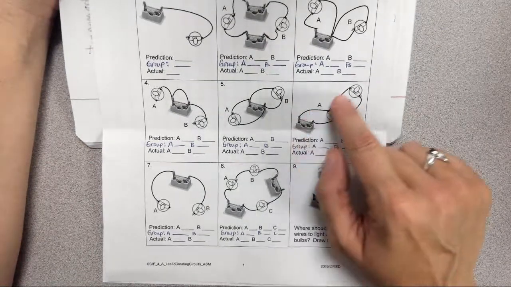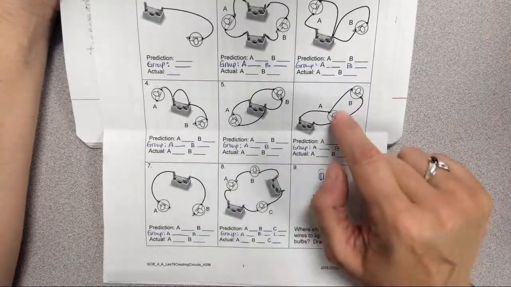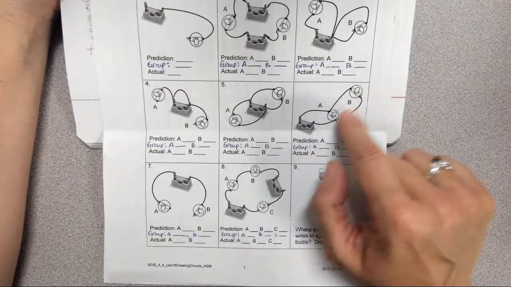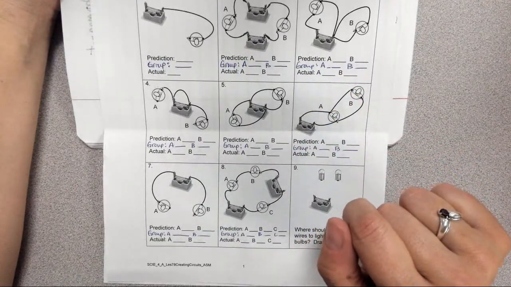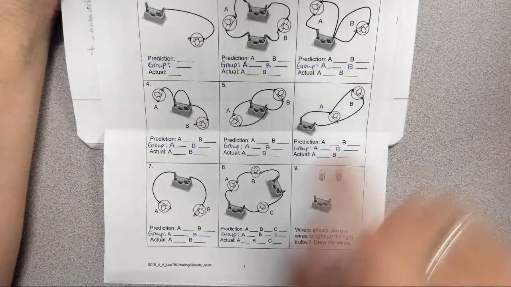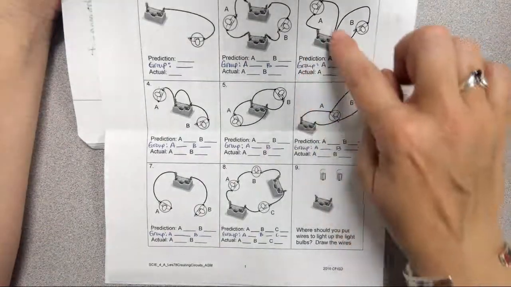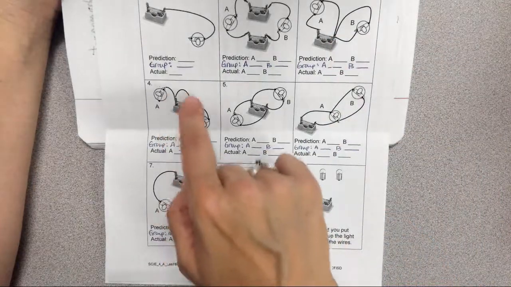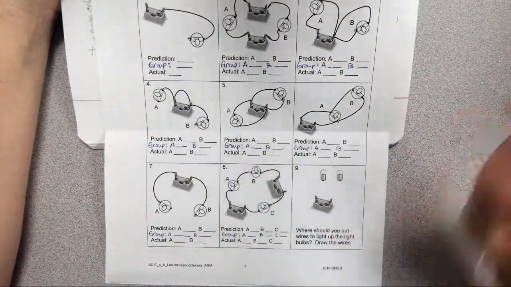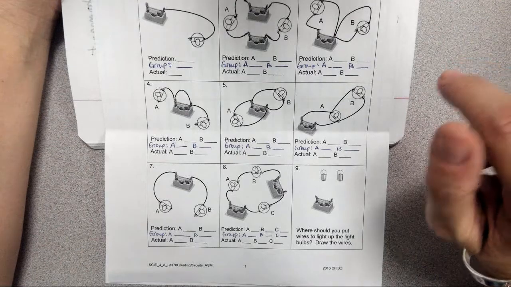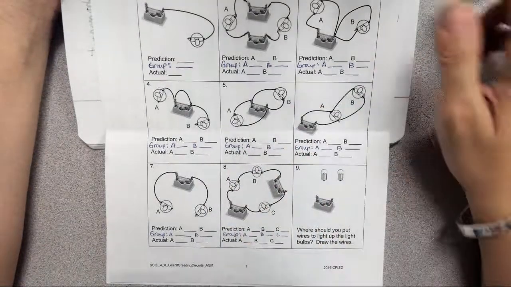A has its own path and B has its own path, so if I take out A, B is still going to work. All the ones that don't go on both sides of the battery are not going to work, because they have to go through the battery. Remember?